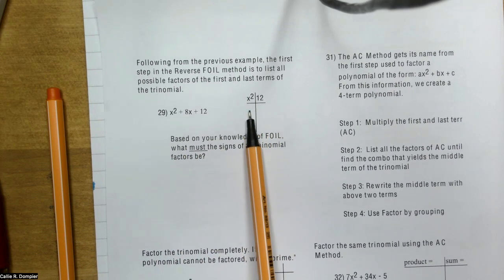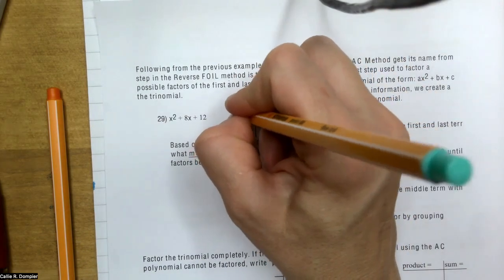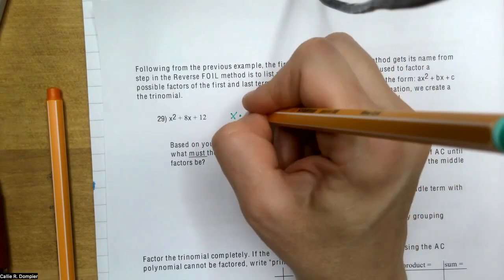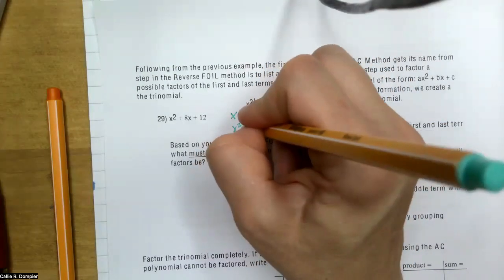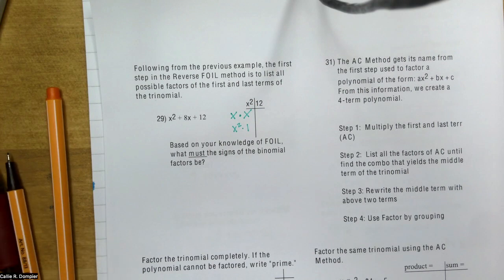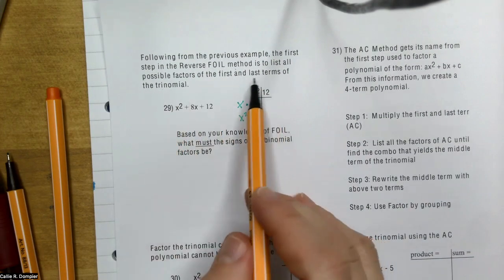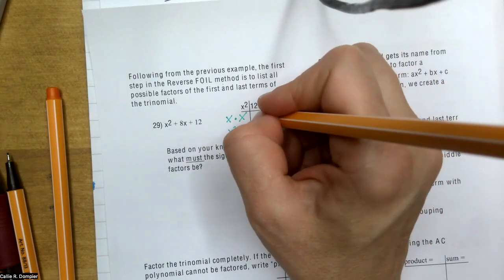What are all the possible factors of x squared? It is just x times x. I guess you could say x squared times 1, but that never happens, so I'm not really going to worry about it. And then the last term of the trinomial is 12. What are the factors of 12? What are the factor pairs of 12?